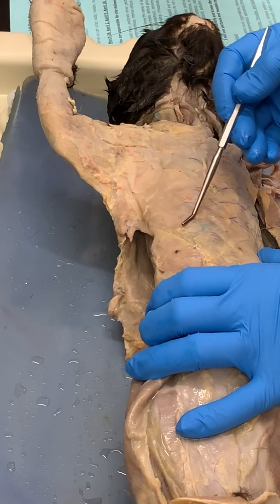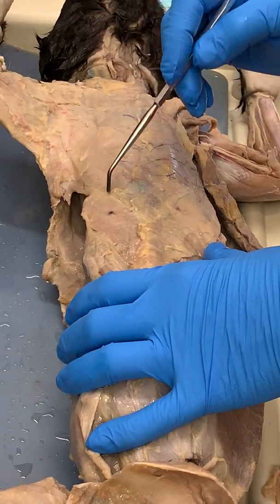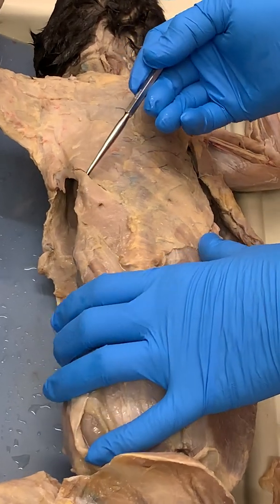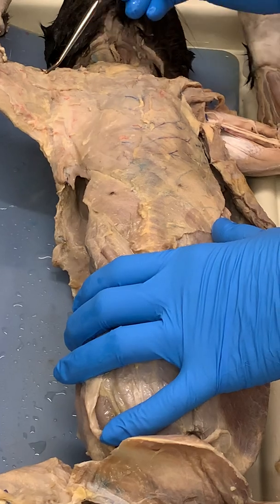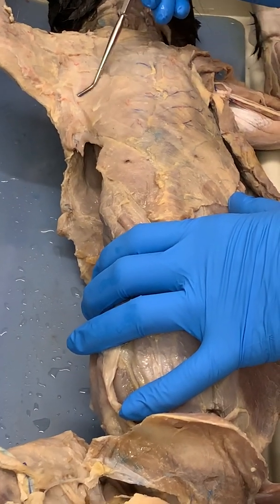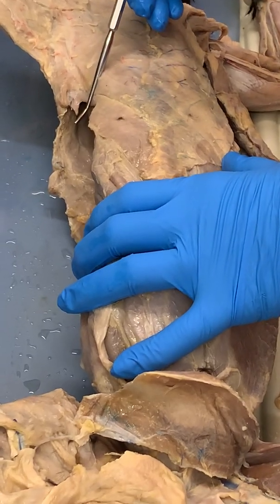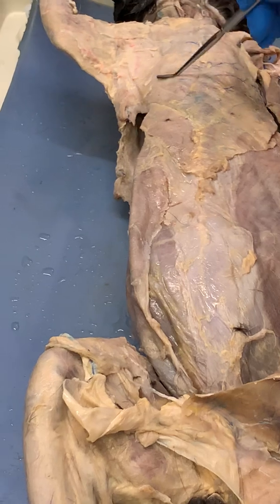Pectoralis minor is right here. Xiphohumeralis is right here. You can see the line right there. Okay, so this one's xiphohumeralis. So there's the 4 pectoralis muscles. Pectoantebrachialis, pectoralis major, pectoralis minor, xiphohumeralis. So they go down. Yes, that's going right down.